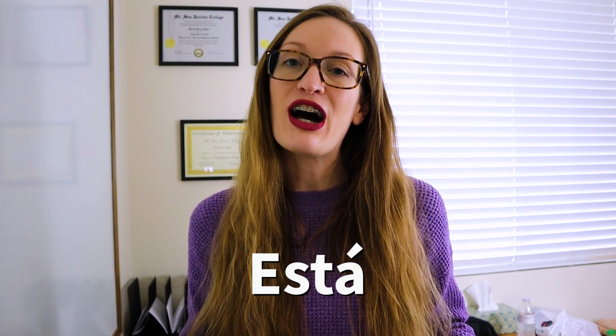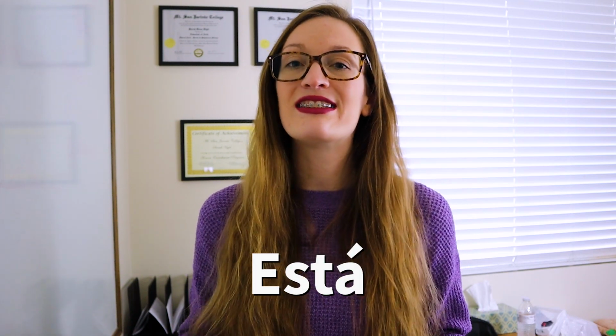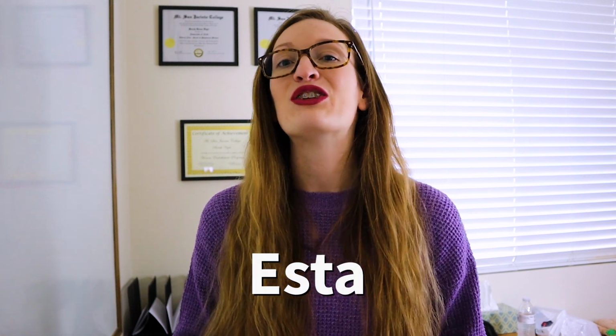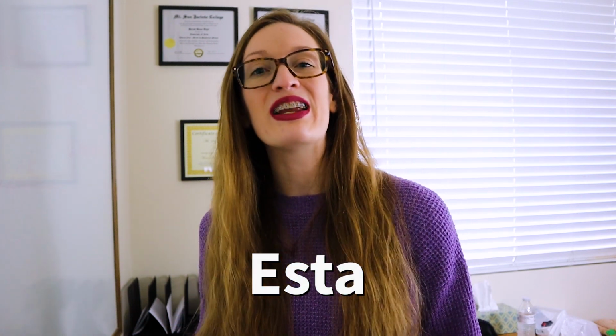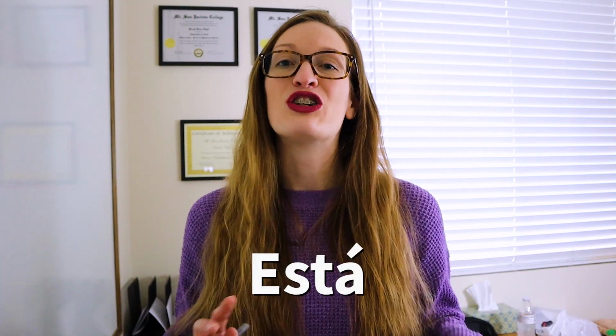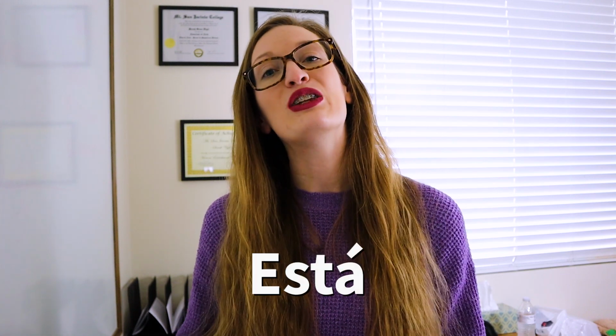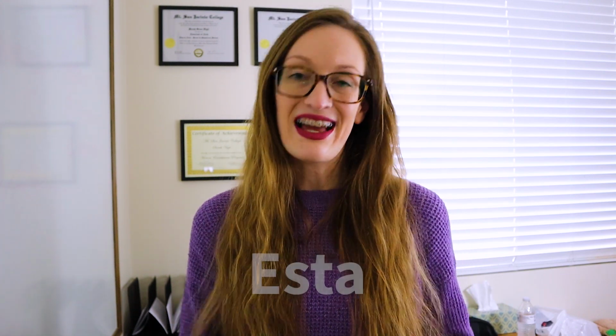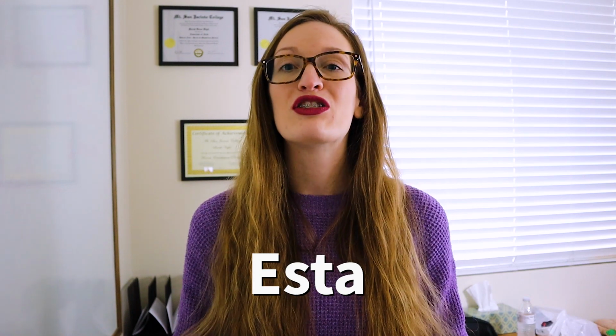Alright, so just a quick recap of our three different forms of esta. We have está, which is our verb in the third person singular form, our verb estar. And then we have our other two forms of esta. The one that you really need to know is esta with no accent. You should know this one and the verb está. So really know the difference between these and really use está when you want to use the verb, and then you use esta with no accent when you want to refer to something like this or that.